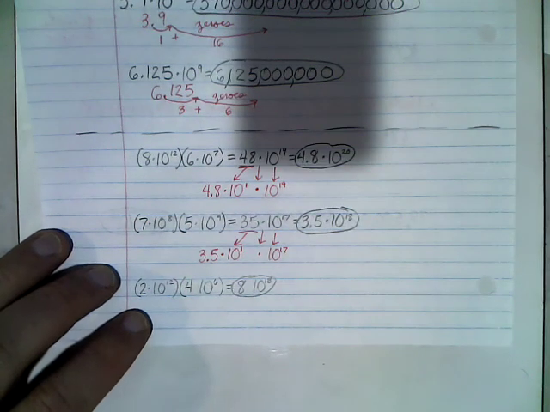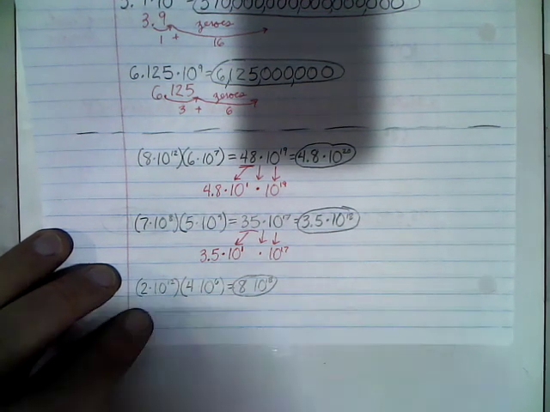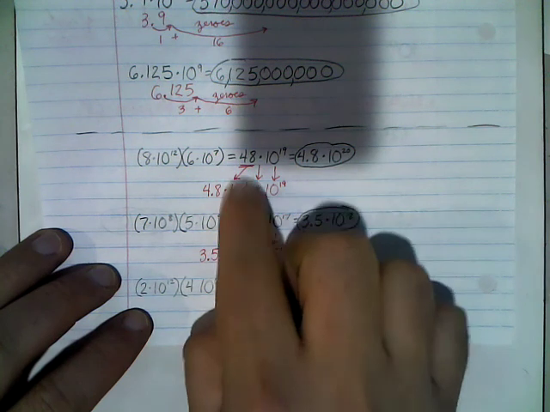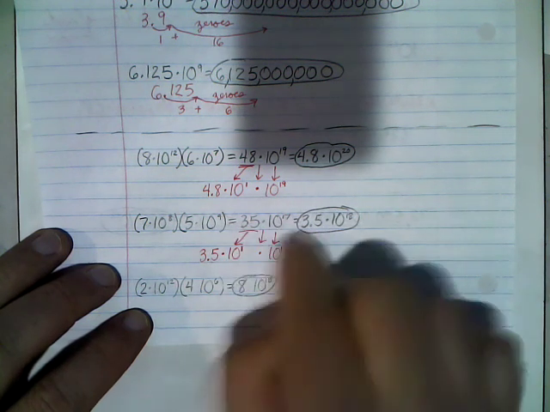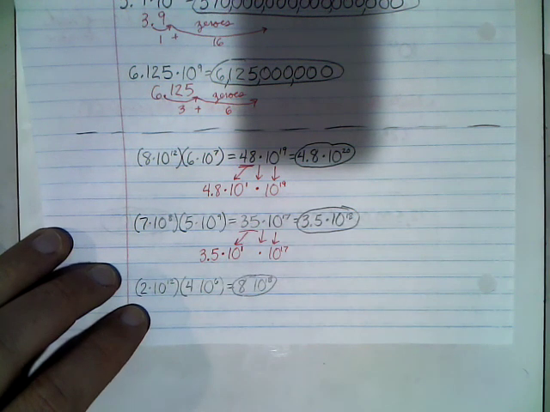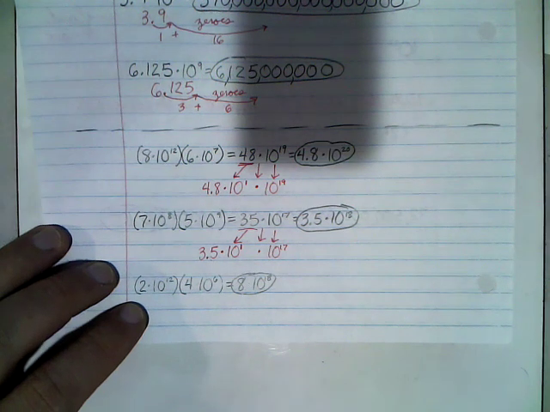So once again, ladies and gentlemen, when you are multiplying things in scientific notation, word of caution, make sure that if it has more than one whole number digit, that you take the extra step to simplify it. And that, ladies and gentlemen, is the end of this lesson.